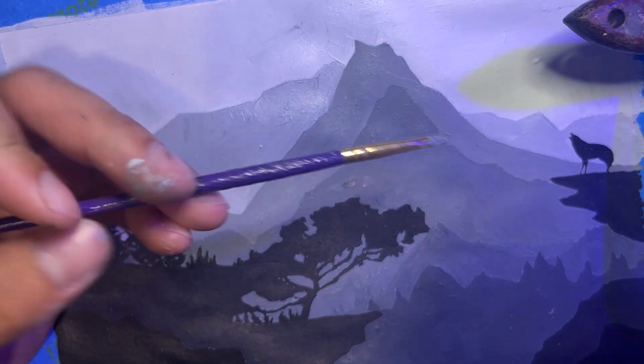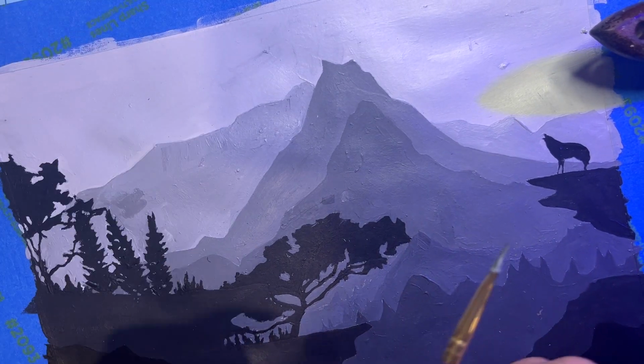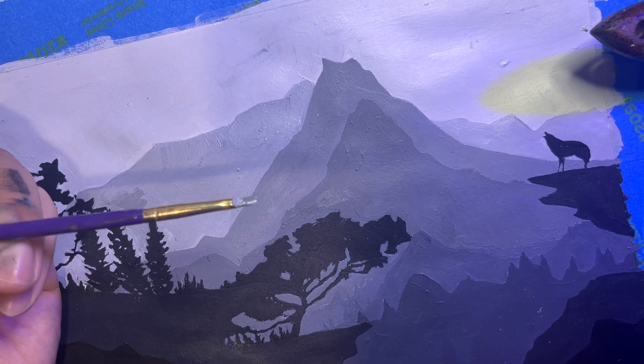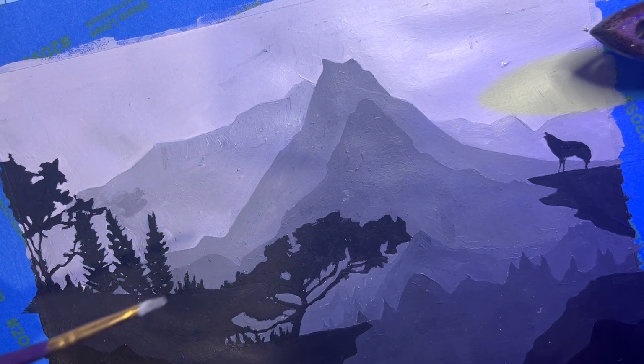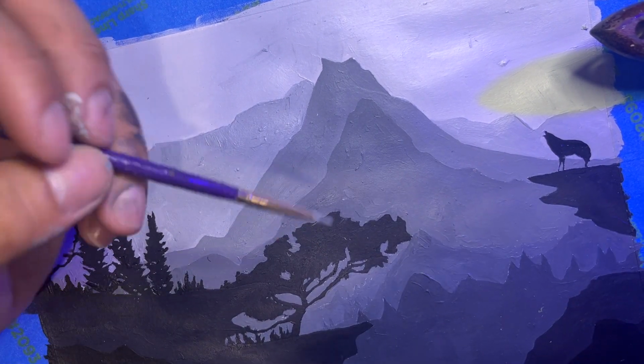Okay, so I'm going to test that. I think it's pretty good, actually. Almost exactly. Let's see what the camera says. Okay, I'm gonna paint over this. Yeah, it's a little shiny right now, but once that dries up, that shininess will disappear.